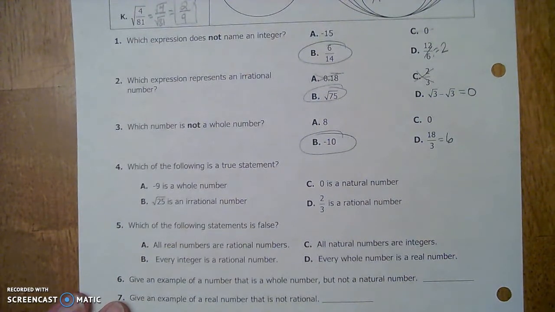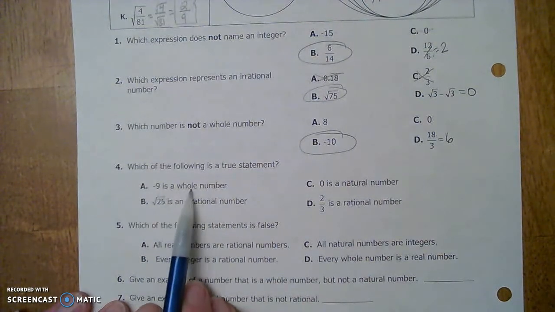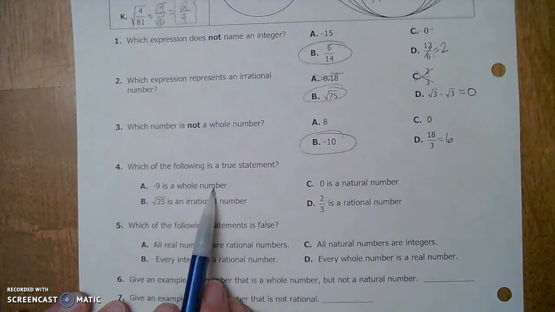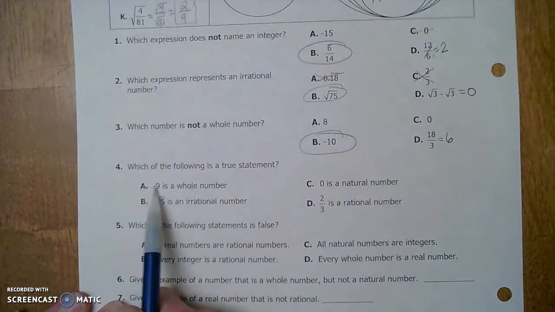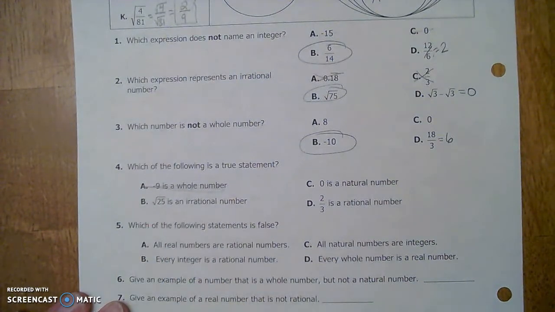Number 4, which of the following is a true statement? So that means 3 of these are false. -9 is a whole number. That is false because whole numbers can't be negative, so that's definitely not a true statement. 0 is a natural number. No, it is not. It is a whole number only.